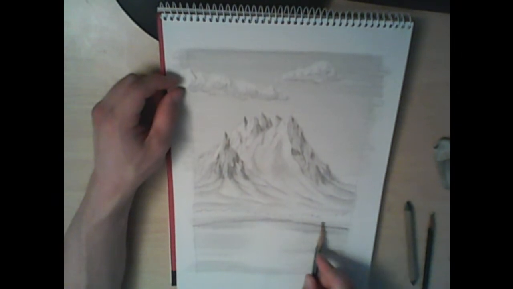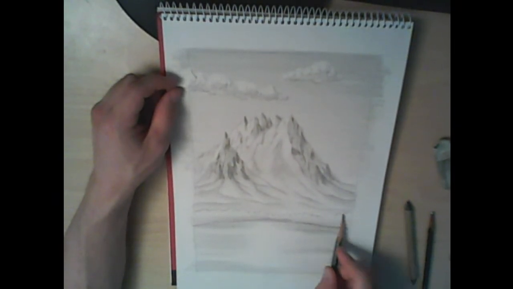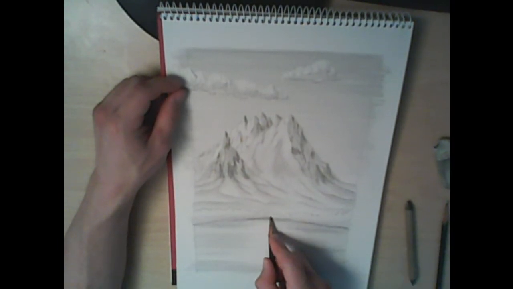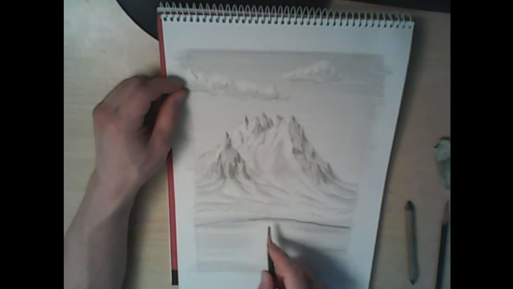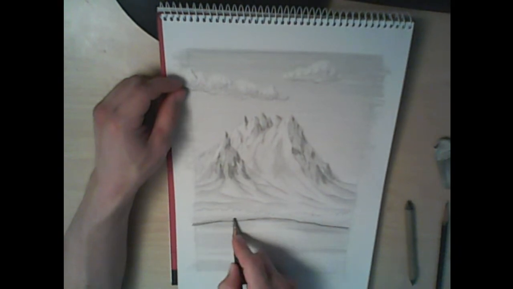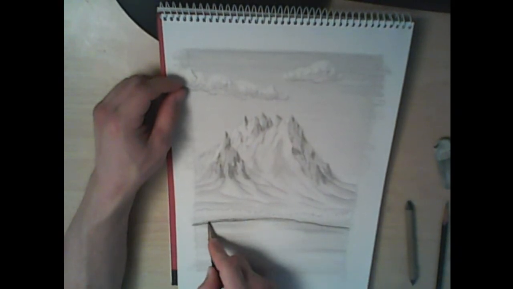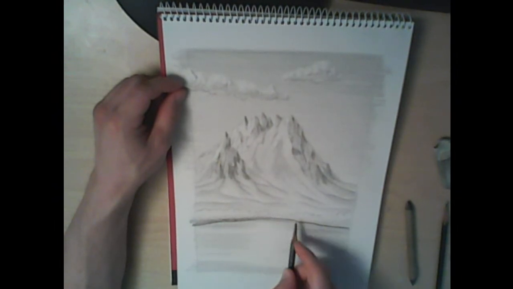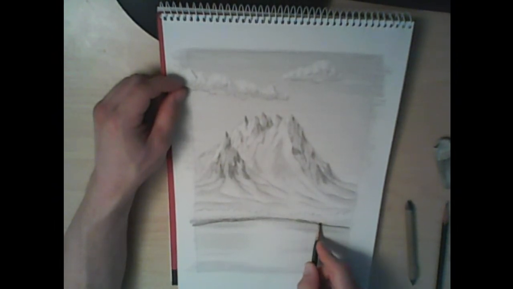Could have left in this darker area from the water, but it's what it is. It doesn't matter. Now, with the 3B pencil, I make the lower area even darker. This bit of land that the trees stand on.